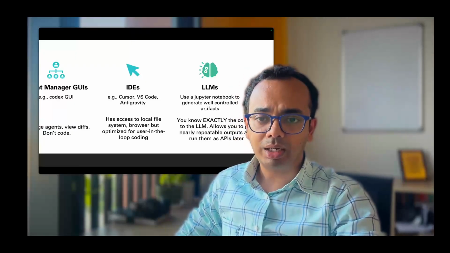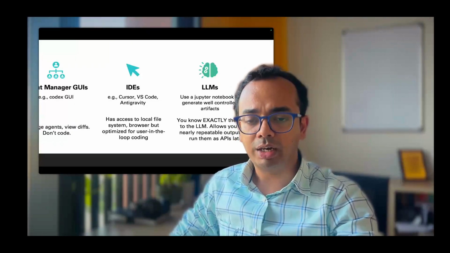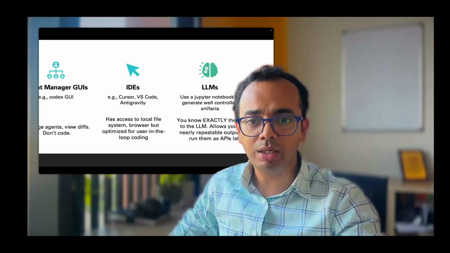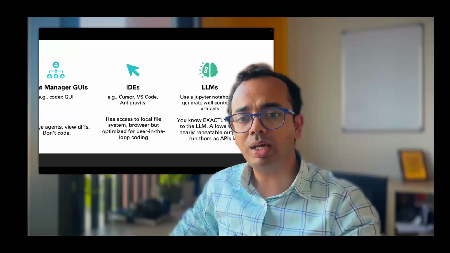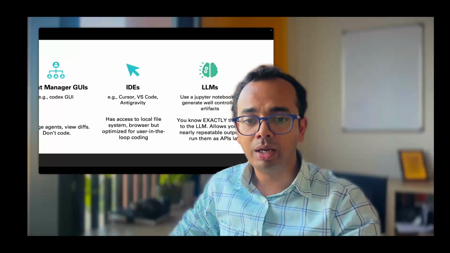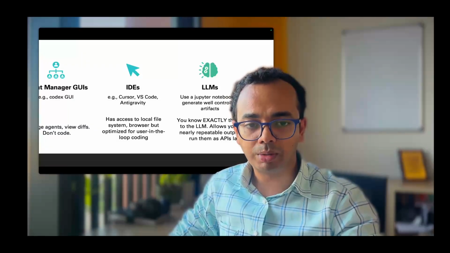You can use something like Cursor, VS Code, Anti-Gravity. These are IDEs which sometimes have some sort of an agent manager, but mostly they give you direct access to your code. So if you're a little more familiar with coding, this is typically a choice that people make. It also has access to your local file system. It understands what is in your folder. It is probably also able to run commands on your behalf, right? Of course, with your permission.